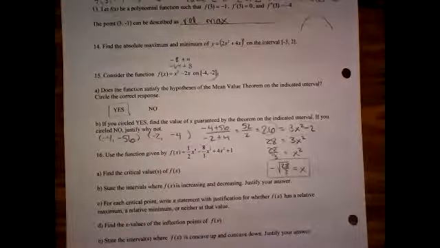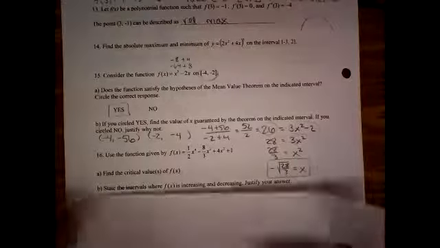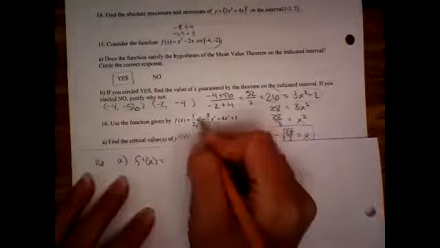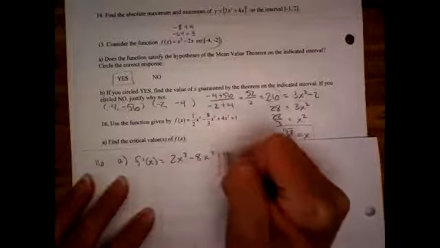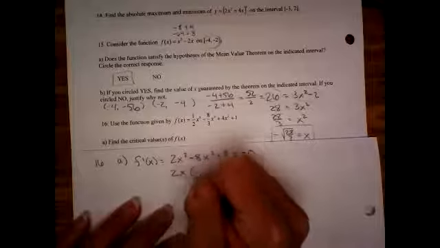All right, number 16, we're going to go through this entire process. So first, letter A, find the critical points. So that is derivative equals 0. All right, so this derivative would be 2x cubed minus 8x squared plus 8x, set it equal to 0. We can factor out a 2x.